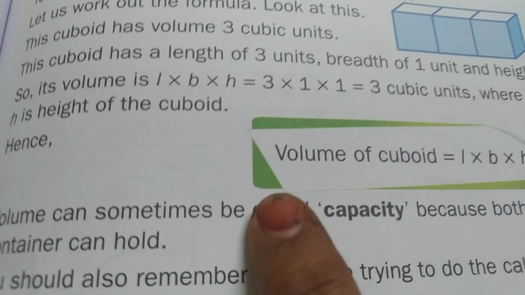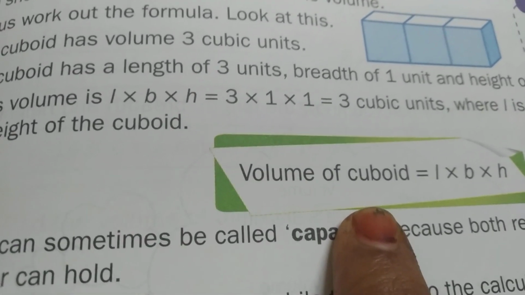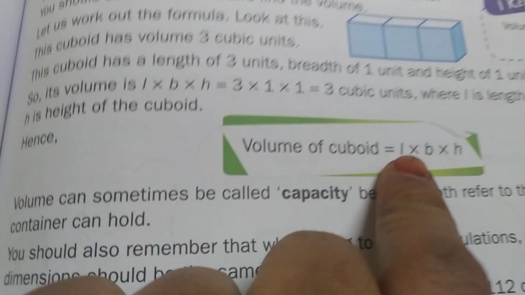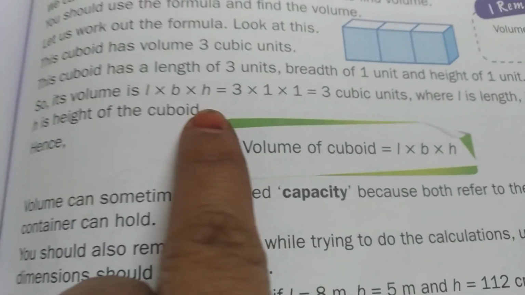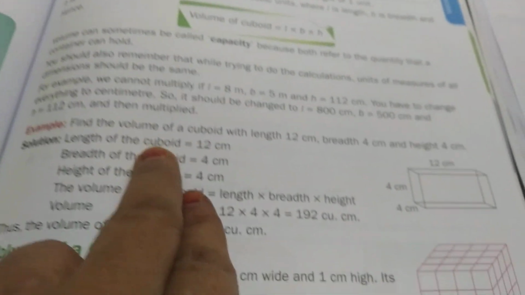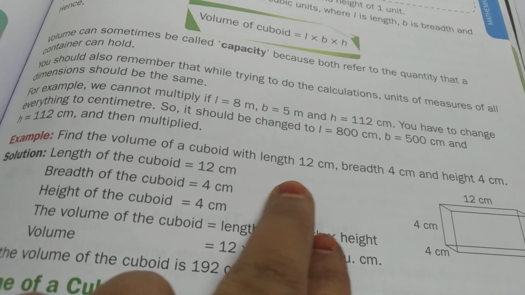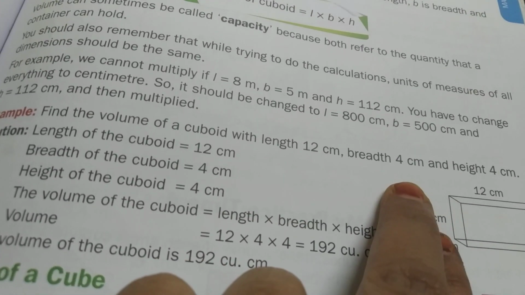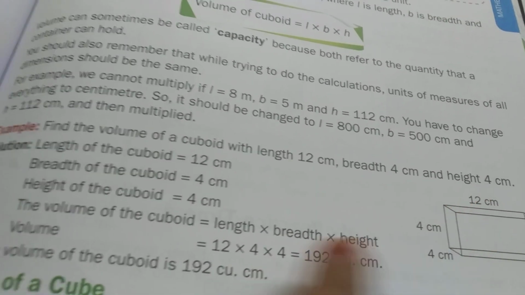Remember the formulas. Volume of cuboid. You know the cuboid shape. So these are the cuboids. Volume of cuboid is length into breadth into height. So you remember these formulas. Next. So they have given examples related to this. Once go through the examples. So find the volume of cuboid with length 12 centimeters, breadth 4 centimeters, height 4 centimeters.